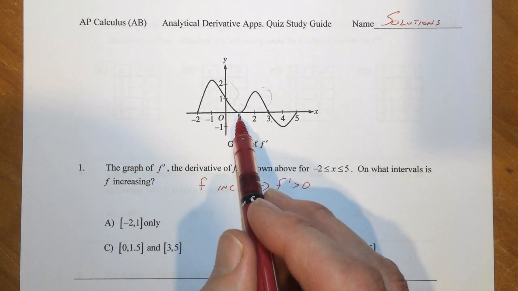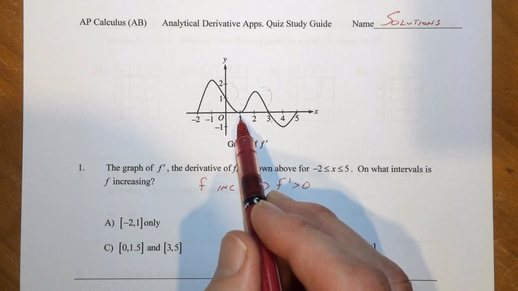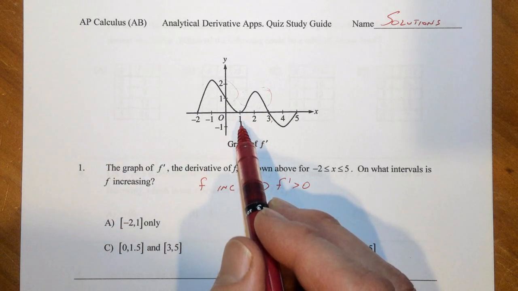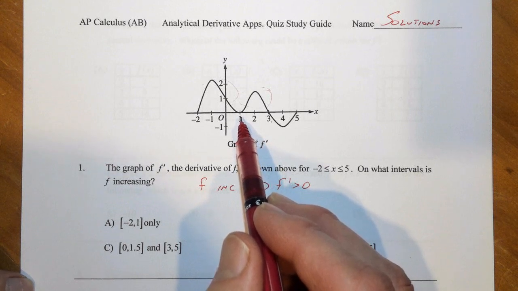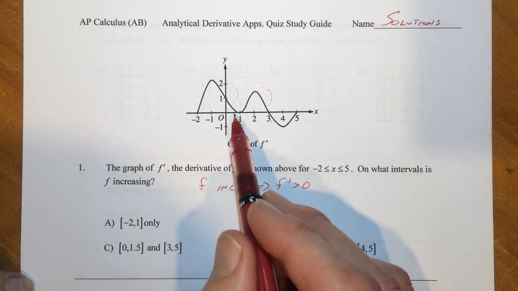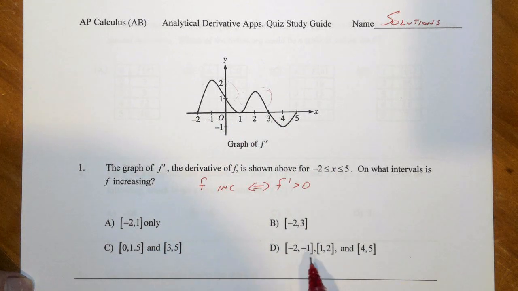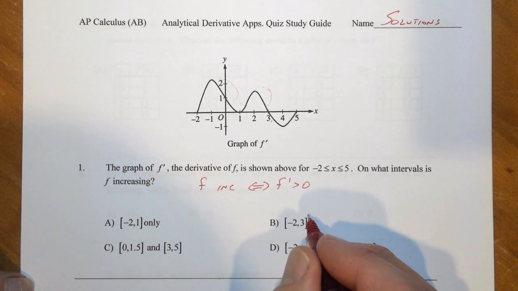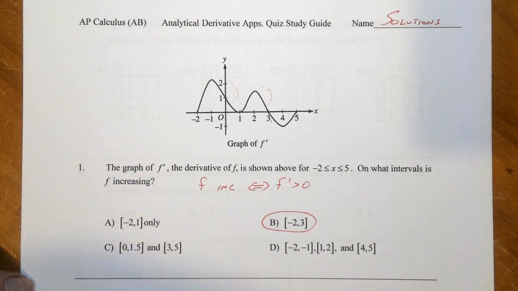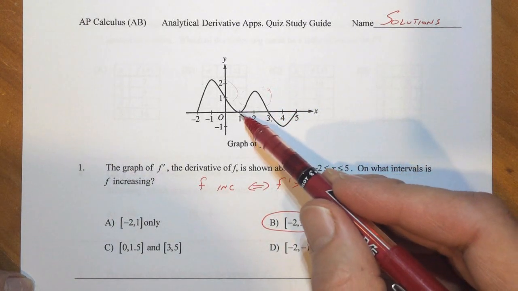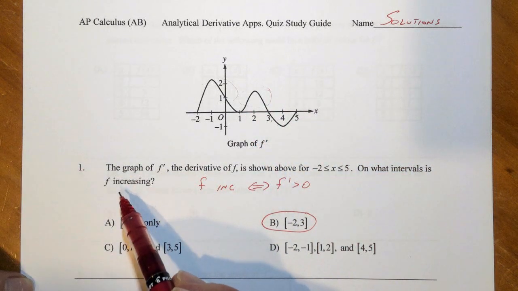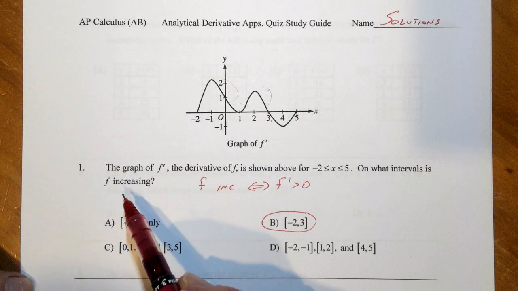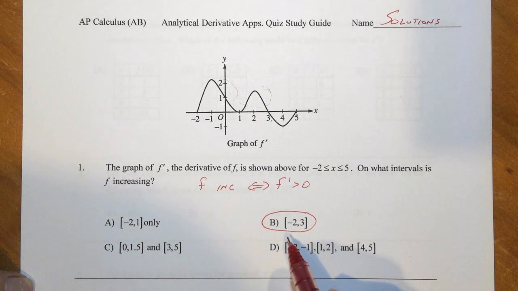Some of you are wondering, well, what about right when x is equal to 1? Technically, it looks like that's when the derivative is 0, so should the function not be increasing? Good question. First of all, we don't see an answer that says -2 to 1 and 1 to 3 here. So that's another reason why we know that the answer is -2 to 3. But more importantly, if we don't see a sign change, then we can consider the function to continue to be increasing during that interval. So the answer is B.